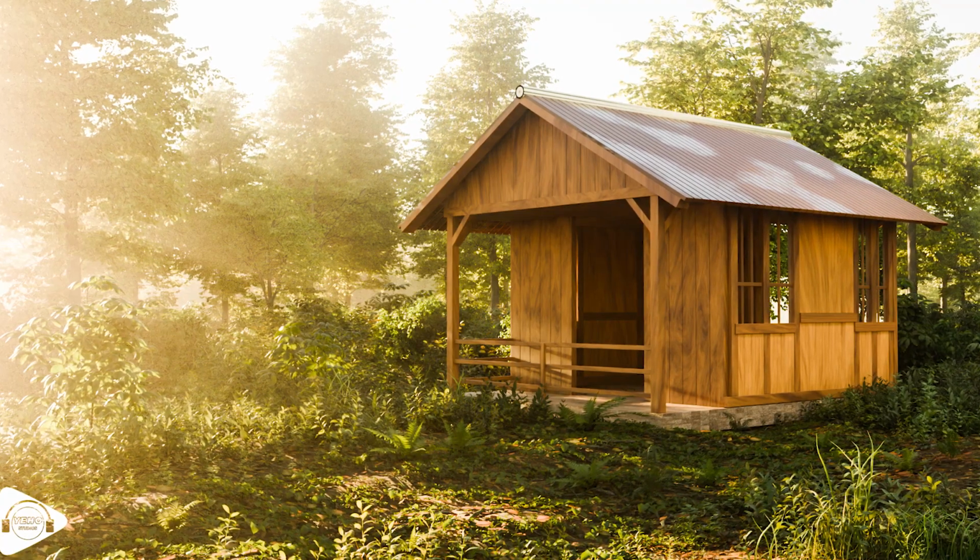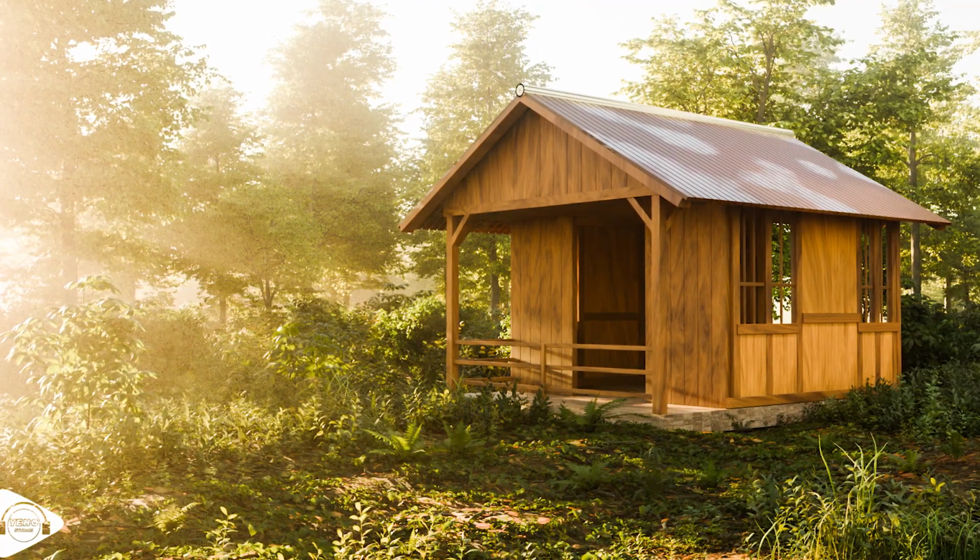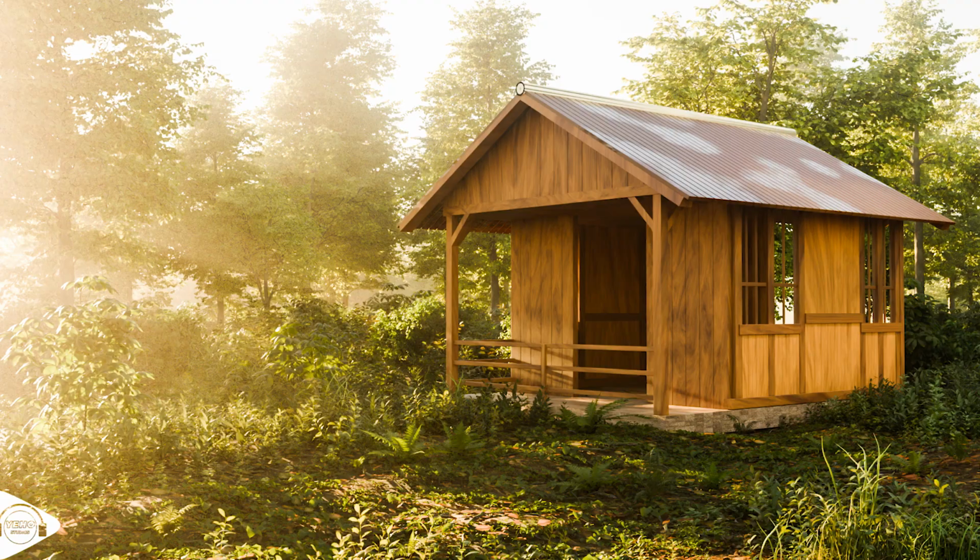Hi there. In this video, I'll be showing you how to create this cabin in forest landscape in Blender.